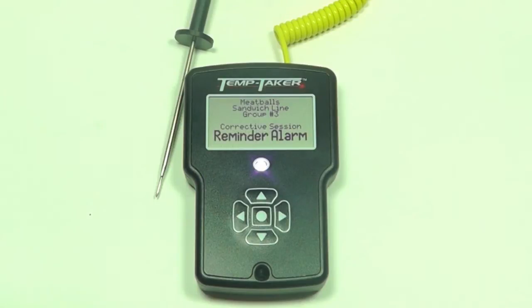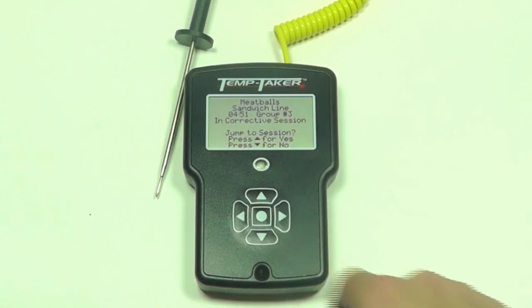In the event that the user forgets to check on a corrective session, the following alarm notification will take place. The user can then follow the on-screen prompts to access the food item right away.